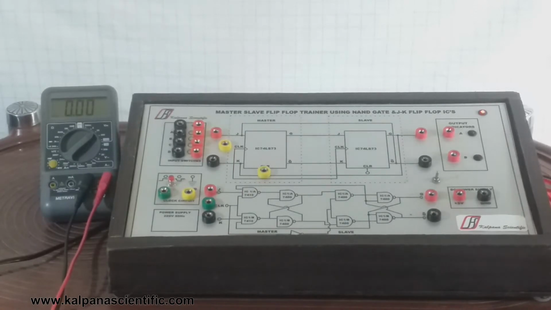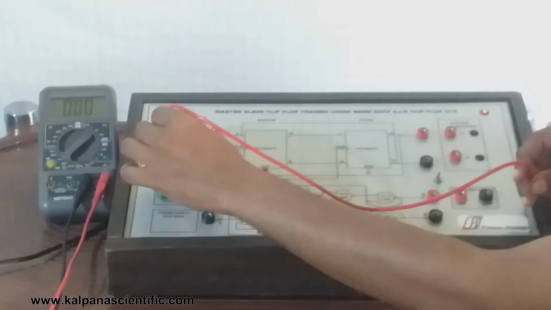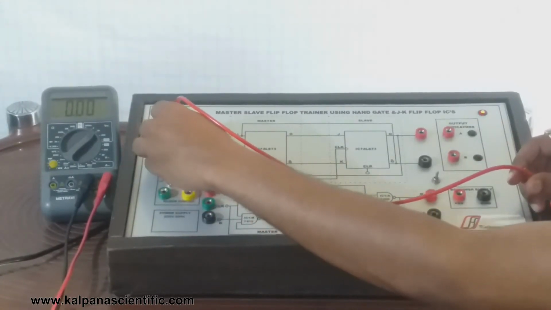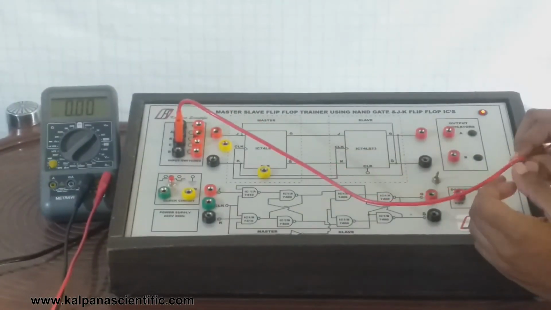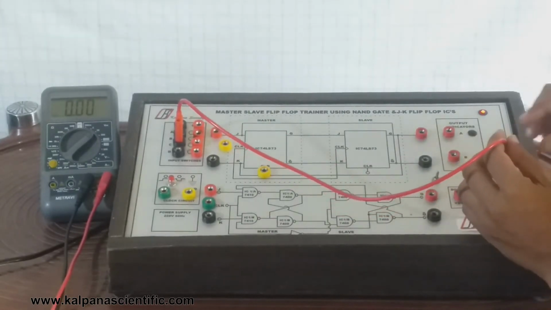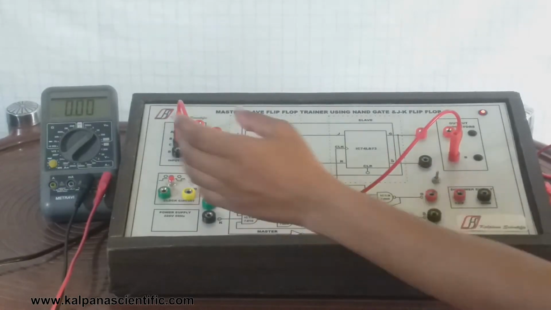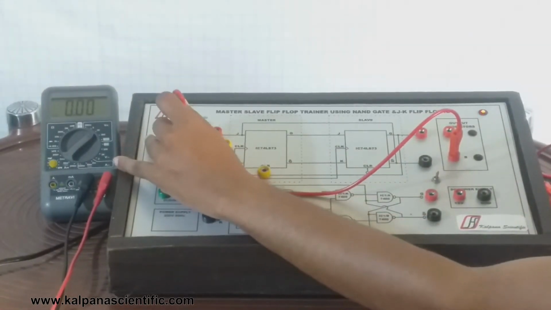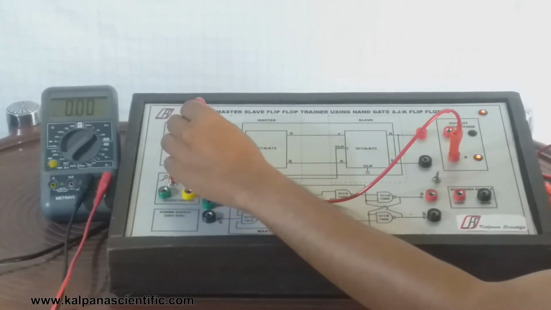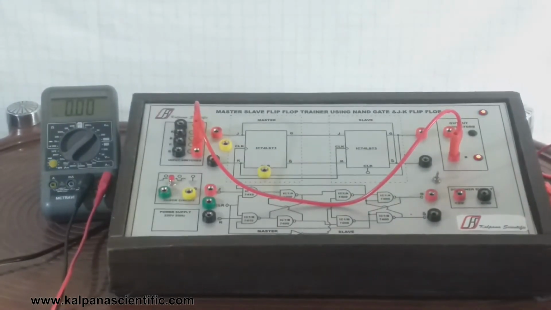Now we shall check the functionality of output indicator section. At first, we shall connect one of the indicators with the logic low input by patch cord. Here we can see connected LED is not glowing. Similarly, let's connect the logic high input. Here we can see that the LED is glowing. Hence, this section is functioning properly.